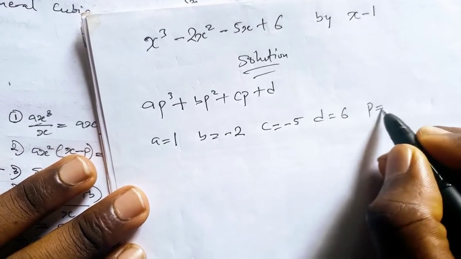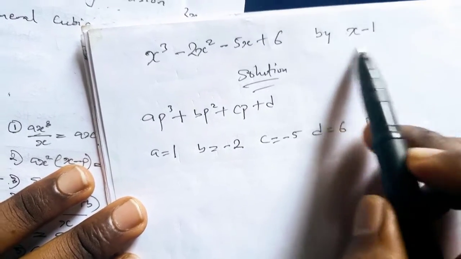And our p is equal to 1 when you set this to 0.